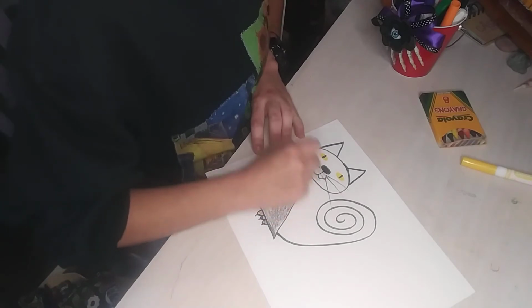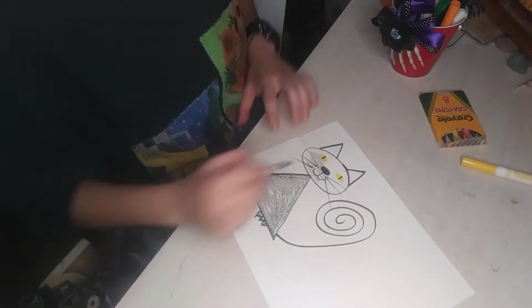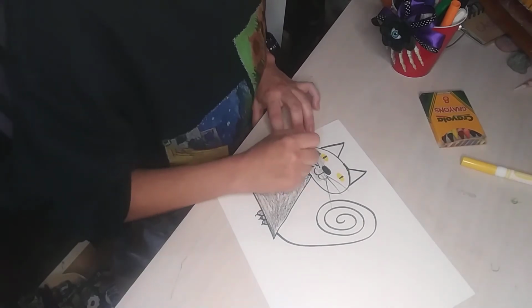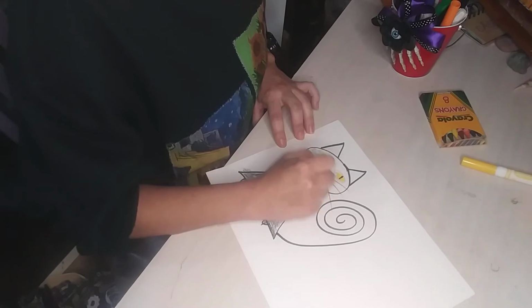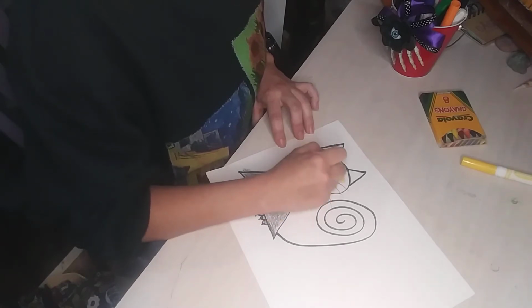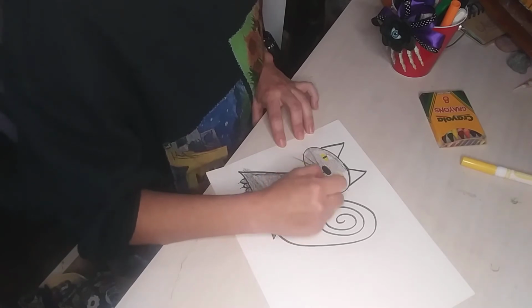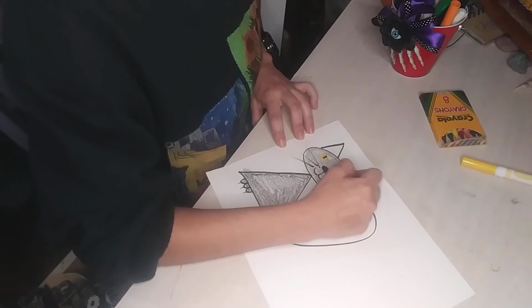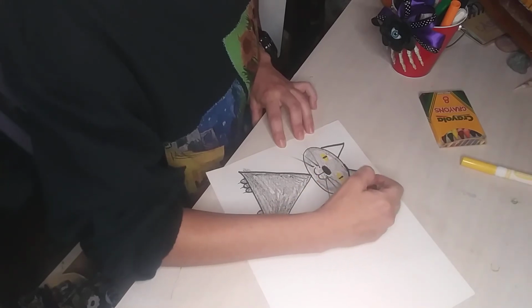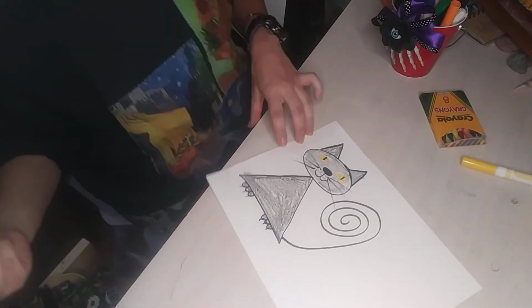Color his little face too. Now, I don't want to color on top of his eyes because I don't want that. So what I'm going to do is just go around the eyes. There we go. Another thing you can do, boys and girls, is that a lot of you have googly eyes. You can use googly eyes too. I'm not going to do that with mine because, like I said, I want the cat eyes to look like a cat. Googly eyes don't look like cat eyes, but they still look cute.